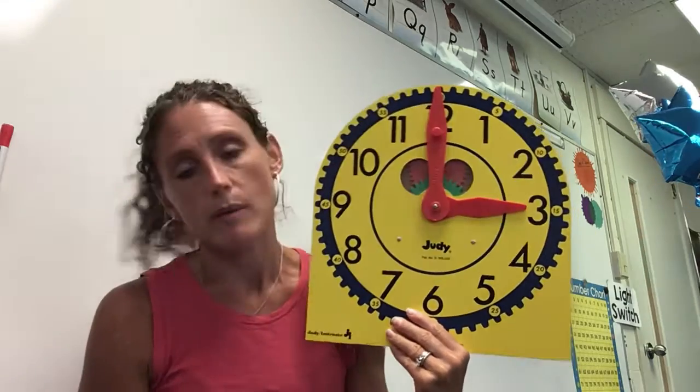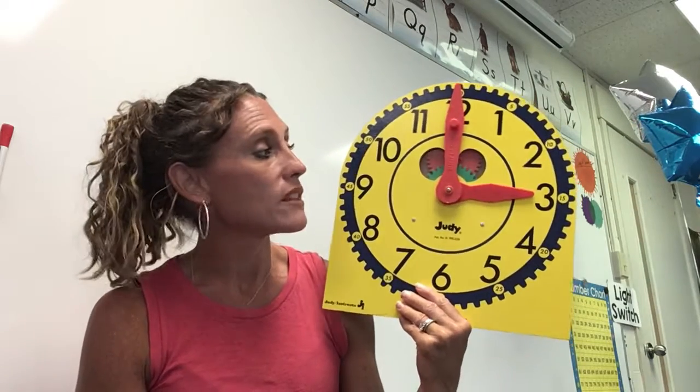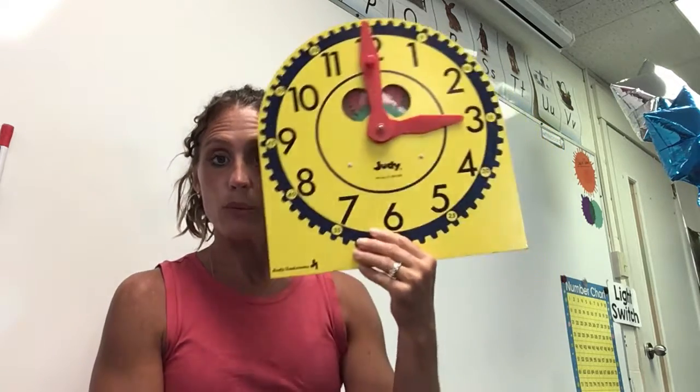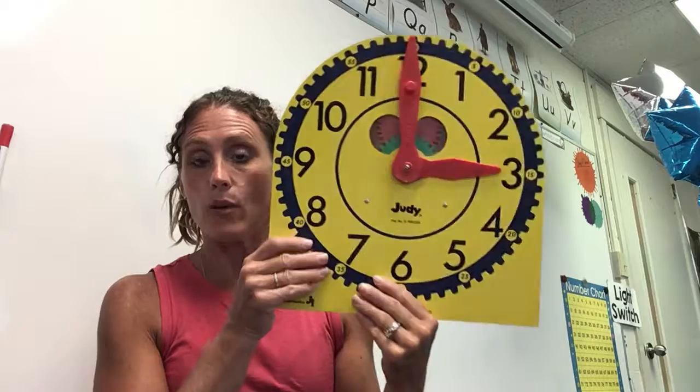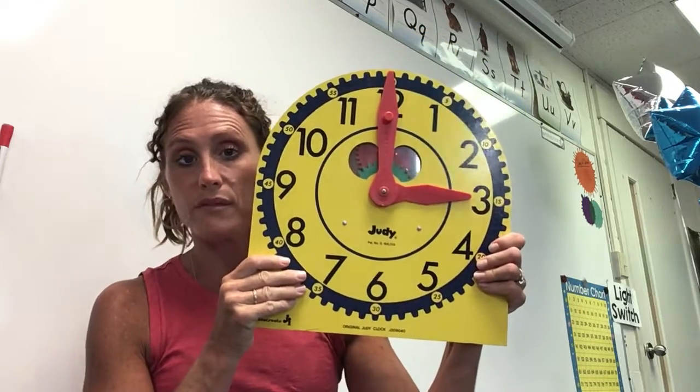Okay, now we're going to learn so much more about clocks, so many fun little tricks that we can help tell time. But I just wanted to introduce to you our clock that we're going to be using a lot of.